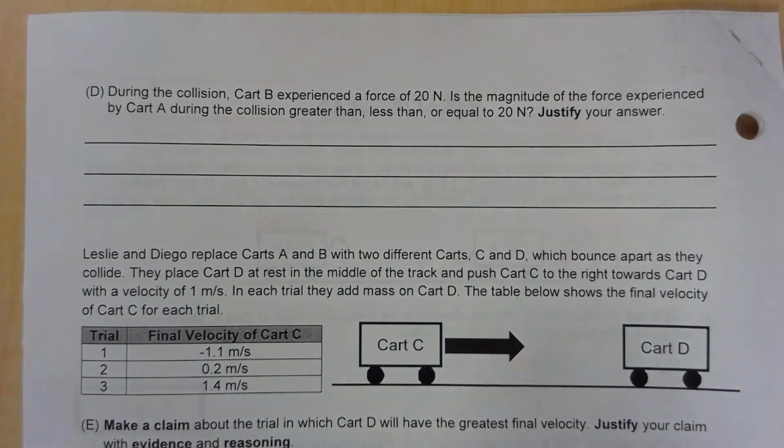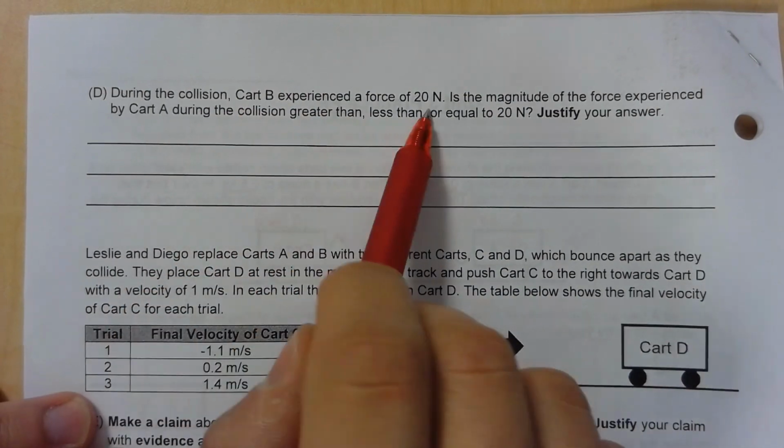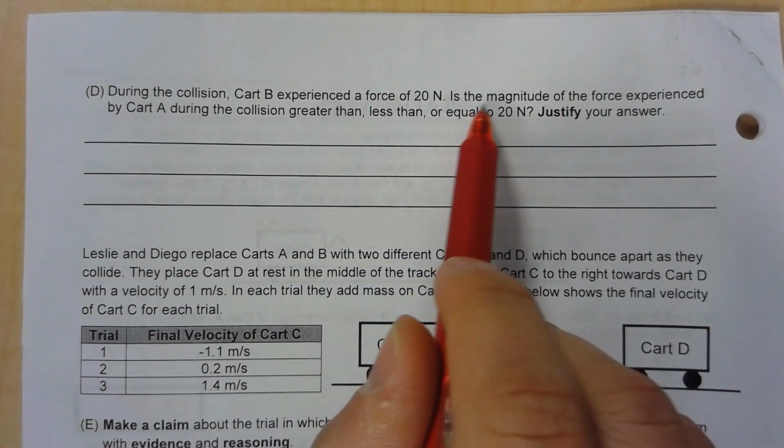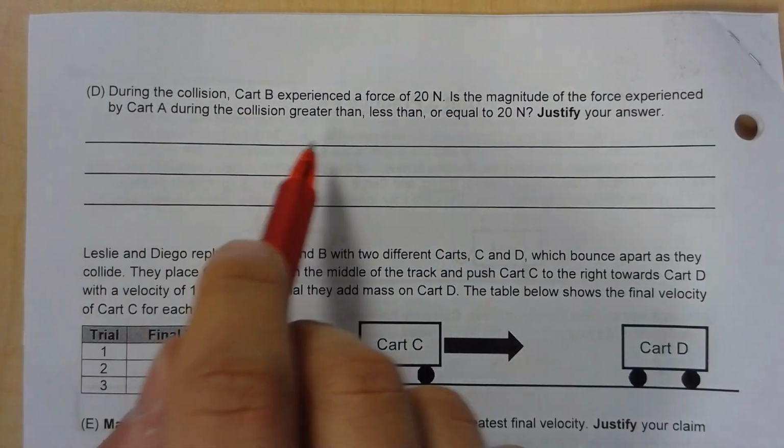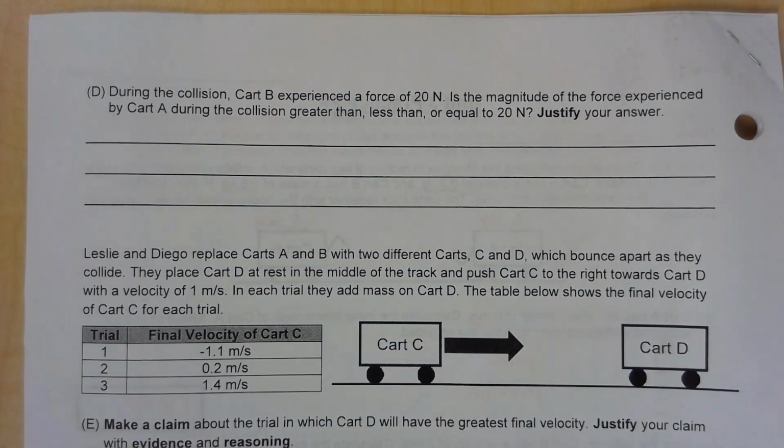So now it says during the collision, cart B experienced a force of 20 newtons. Is the magnitude of the force experienced by cart A greater than, less than, or equal to 20 newtons? Justify your answer. This is a fairly simple one because of Newton's third law.